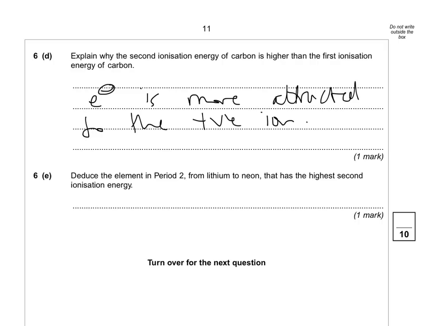And then deduce the element in period 2 from lithium to neon that has the highest second ionization energy. And this is not a trick question, it's a tricky one. So what you've got to think about is if you take an electron away from lithium, that's going to be the outer shell electron. So the next electron you take, i.e. the second ionization, is going to be from the shell further in. So that's why lithium has the highest second ionization energy from those elements.